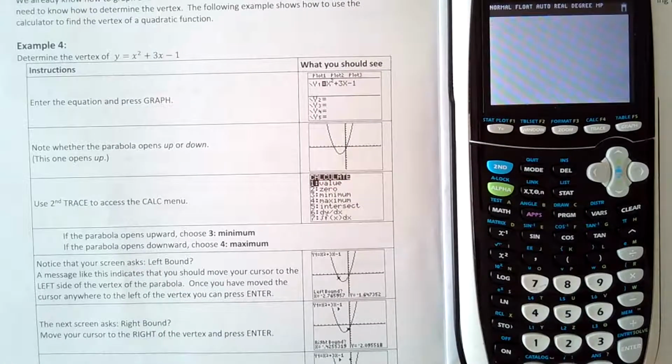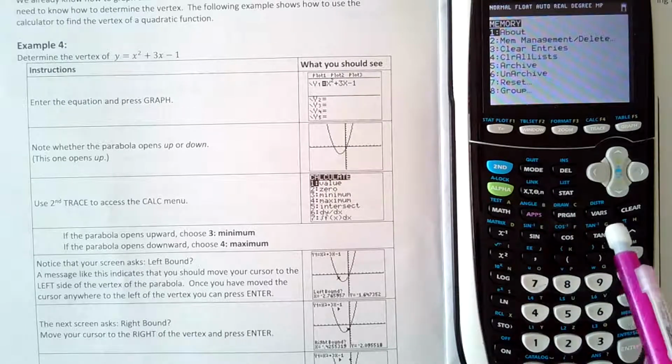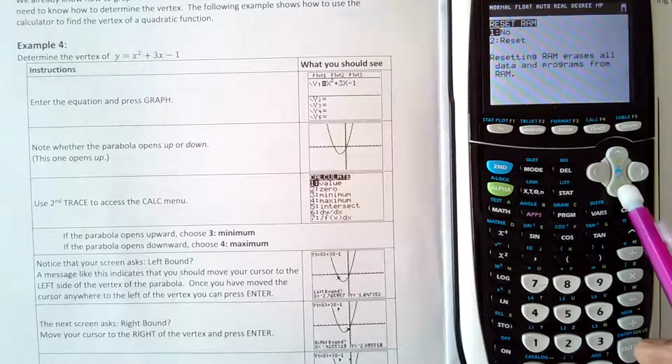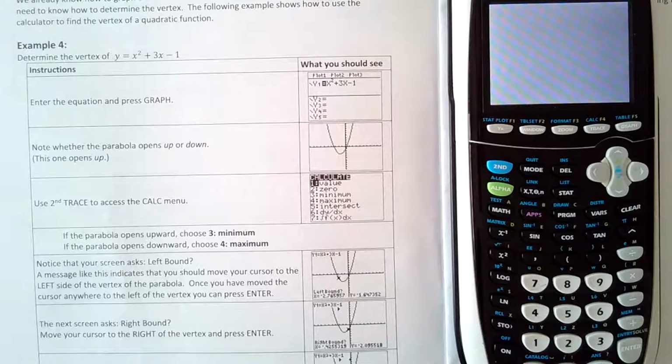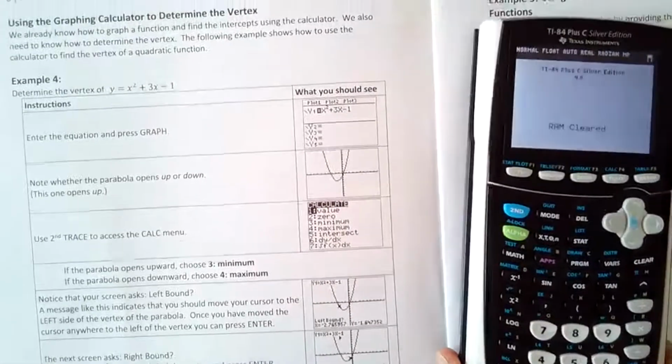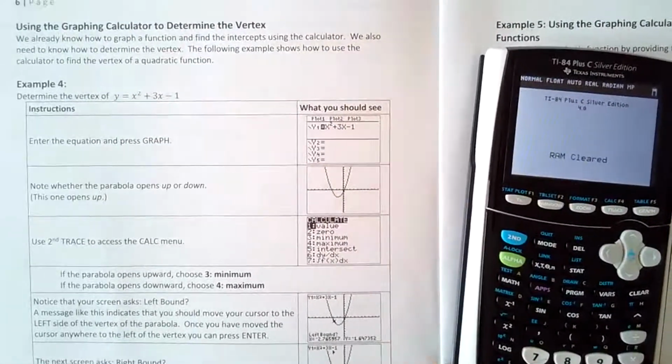So as before, we'll reset our calculator. Plus sign there. Go to number 7, params, and number 2, reset. So that will clear all records we have in your graphing calculator.